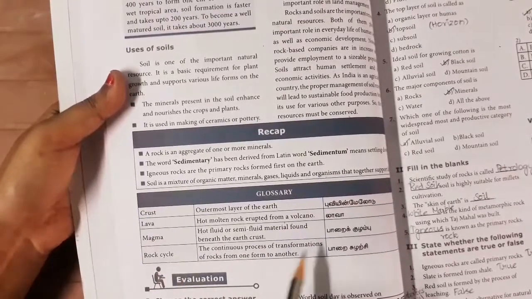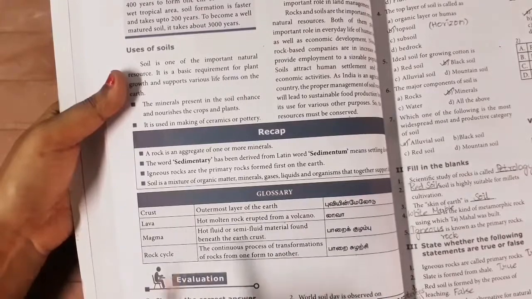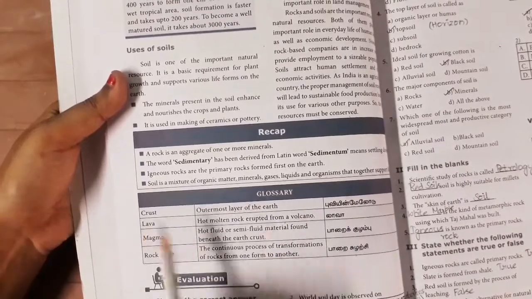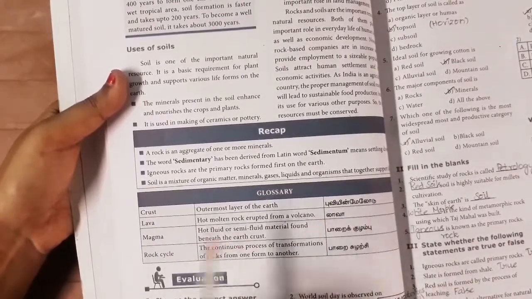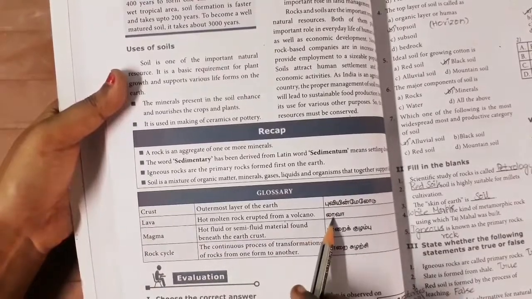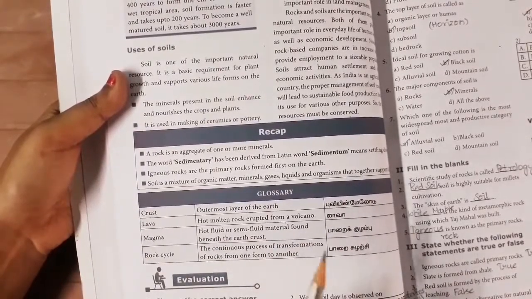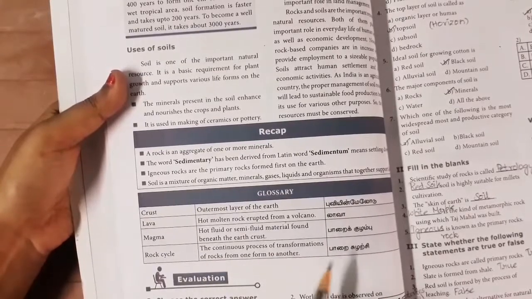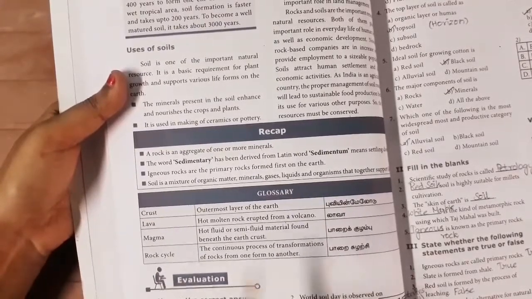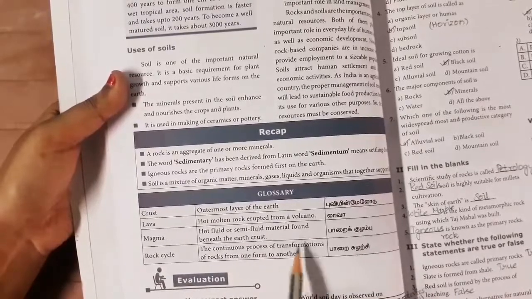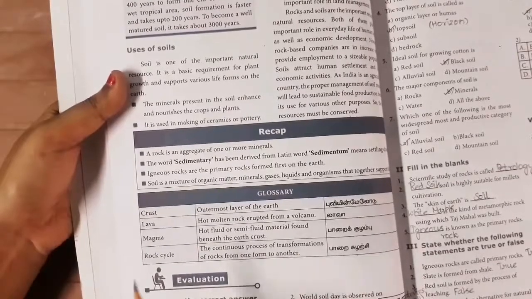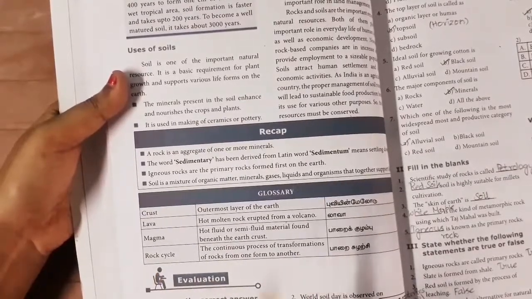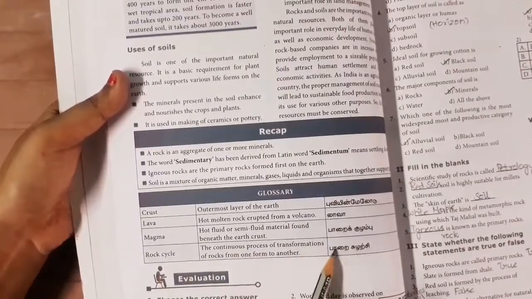Repeat again. Crust, புவியின் மேலோடு. Lava. Magma, பாறை குழம்பு. Rock cycle, பாறை சுழற்சி.